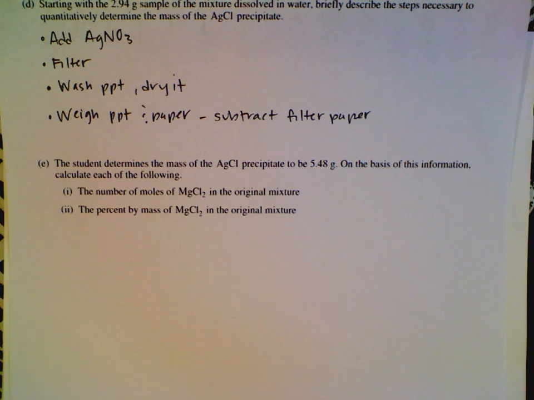Moving on to question E, it says the student determines the mass of AgCl precipitate to be 5.48 grams. On the basis of this information, calculate the following: the number of moles of MgCl2 in the original mixture and the percent by mass of the MgCl2 in the original mixture.